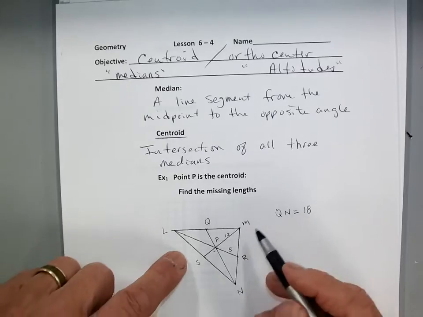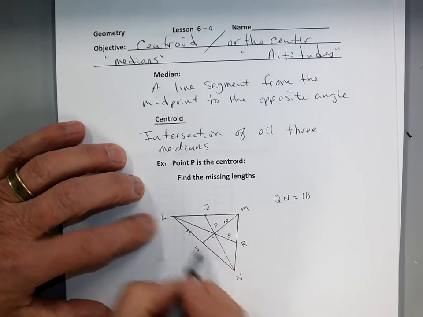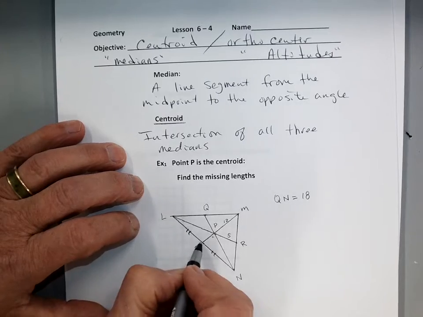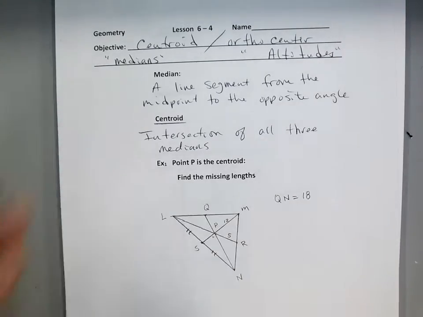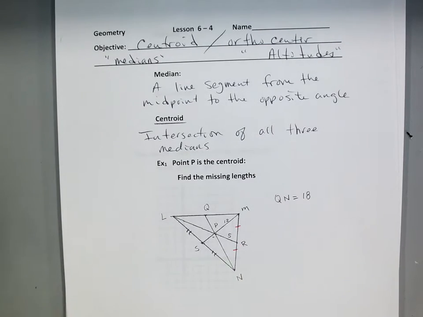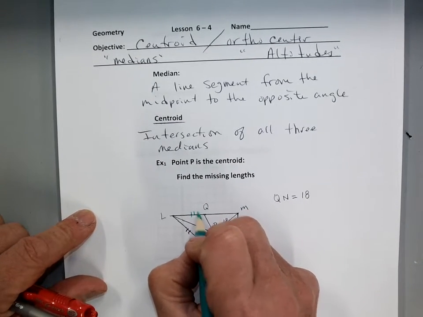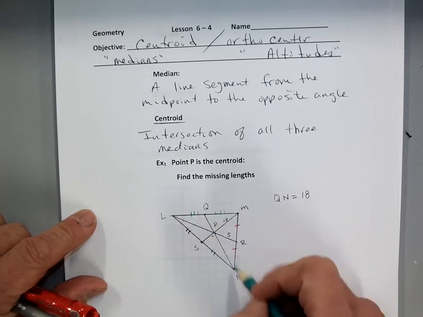Okay, so median to the middle, okay? Median to the middle. So I know that this side is equal to this side. I cut it in half. It's a middle. It's a median, okay? I cut it in half, right? It's a median, so we cut it right down the middle. So I know that this piece is equal to this piece, okay? But it also goes to the angle, okay?